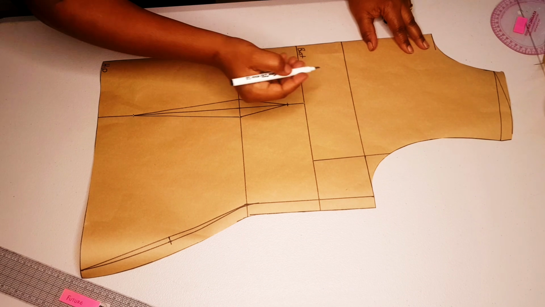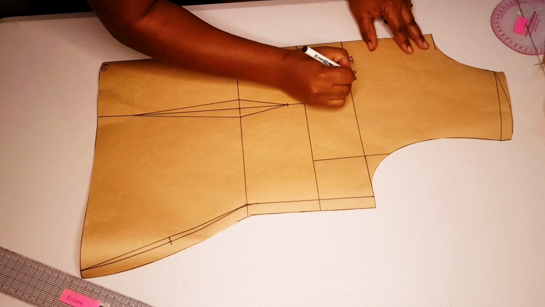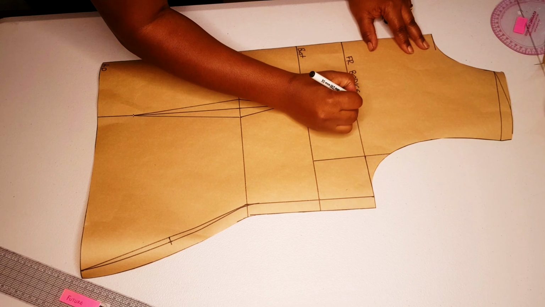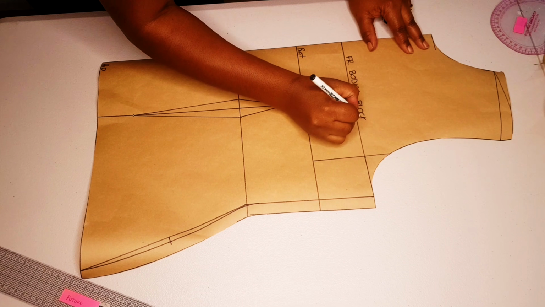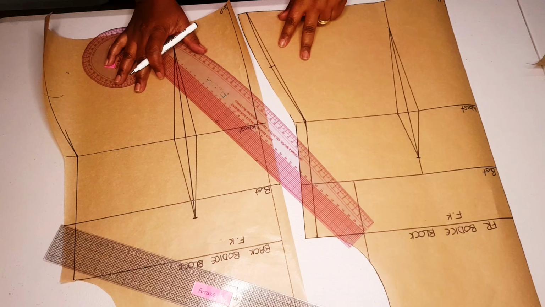Label the front bodice block as well, and put your initials. Okay, our patterns are finished.